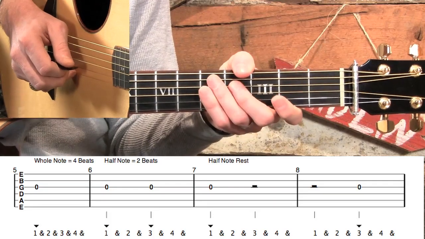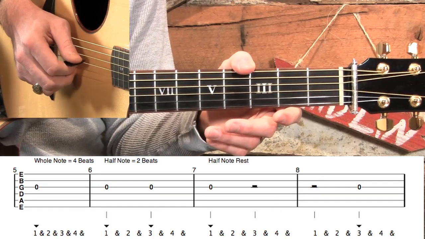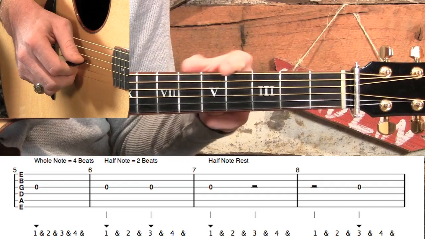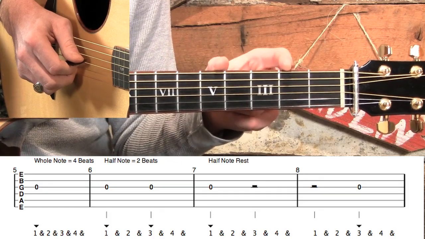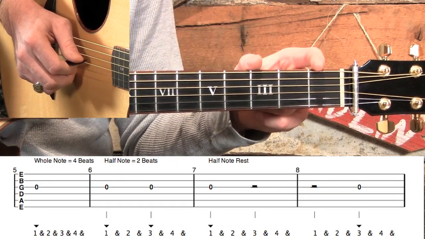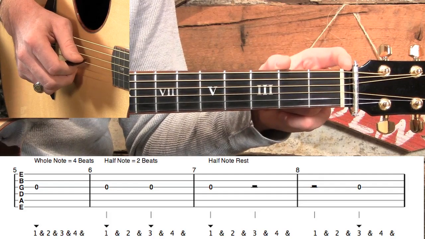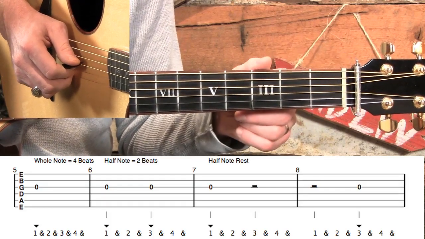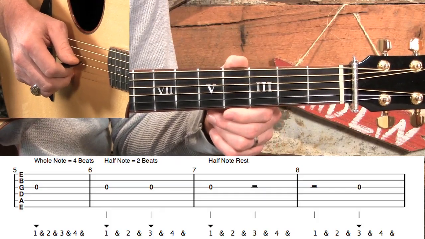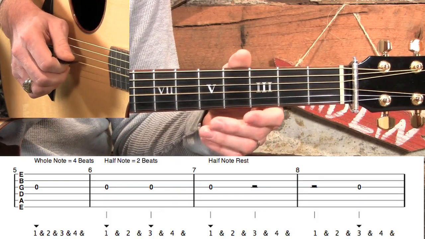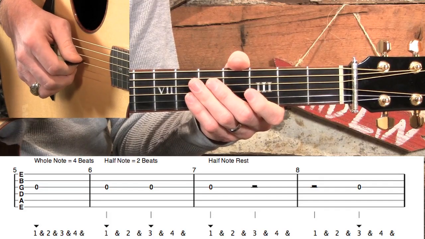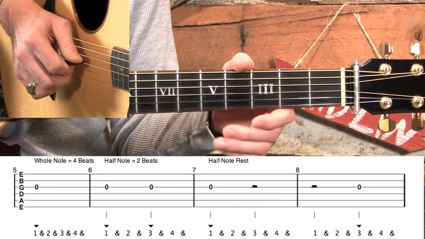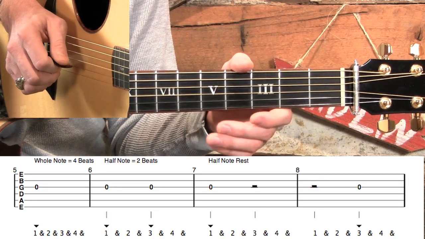Okay? So let's try measures 7 and 8 together. We're going to play 2 beats, a half note, then rest for 2 beats, rest for the first 2 beats of measure 8, and then play another half note. Let's try 7 and 8 together. 1 and 2 and 3 and 4 and 1 and 2 and 3 and 4 and. Good.